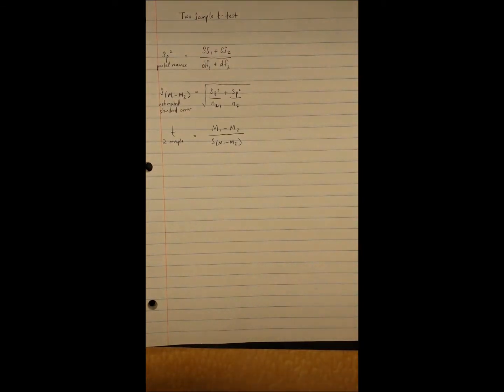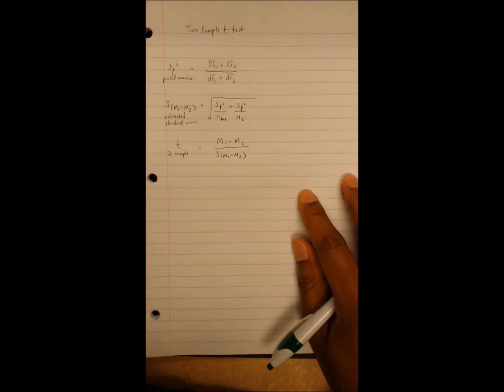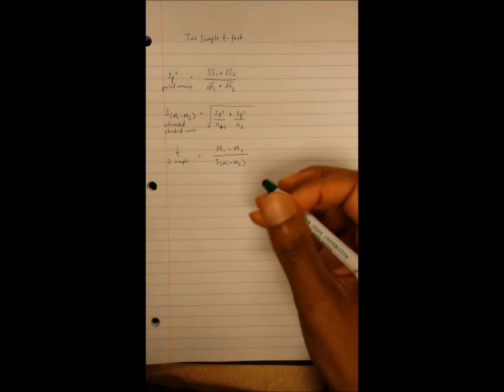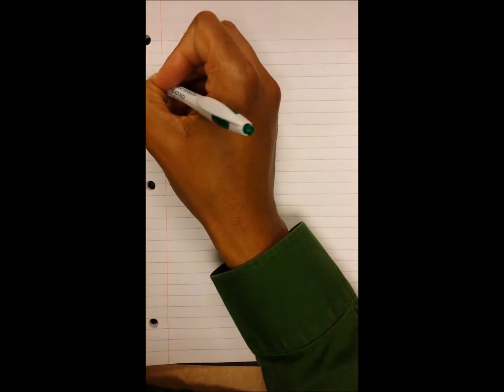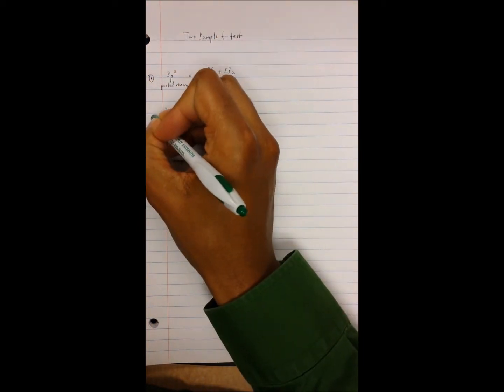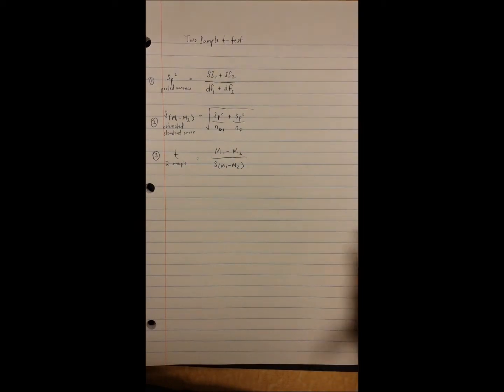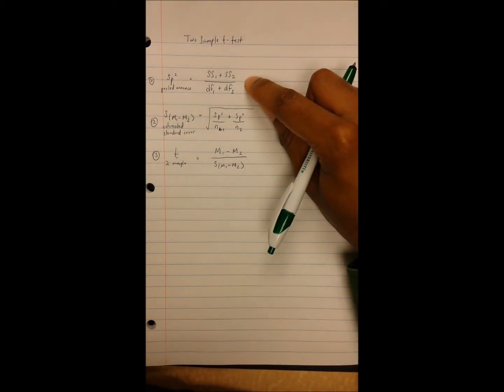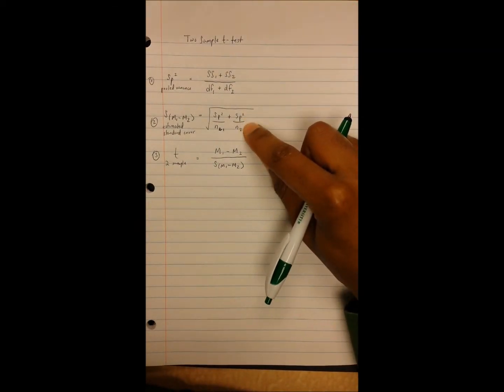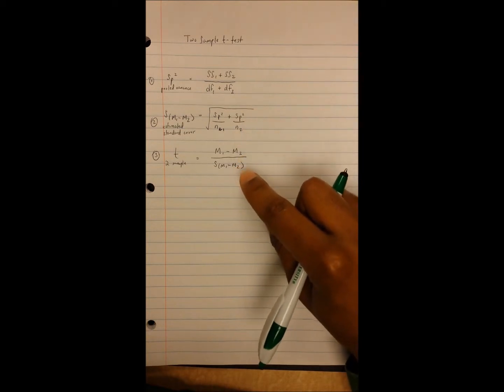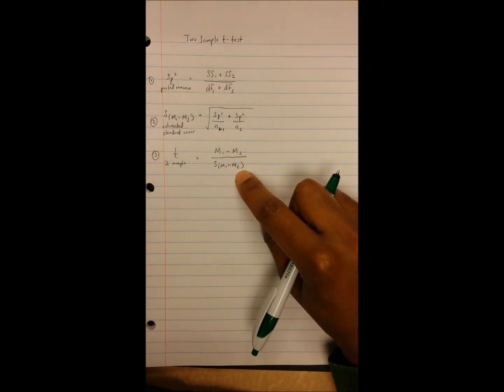Okay. So with the problems that you'll be working in class, you will typically move through these statistical formulas in this order. So you'll most likely start with calculating the pooled variance, then afterwards you'll calculate the estimated standard error, and then finally you'll calculate your two-sample t-test.